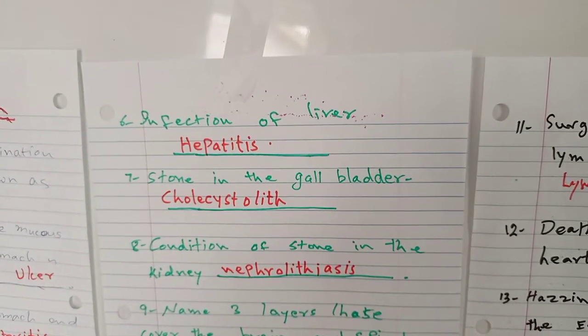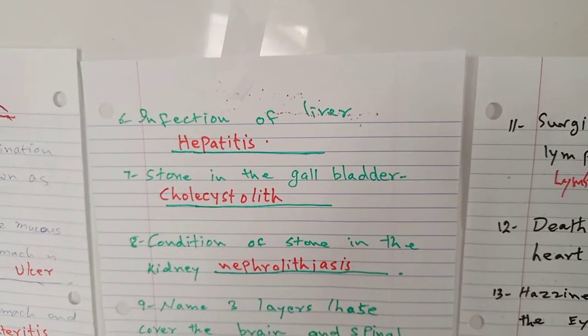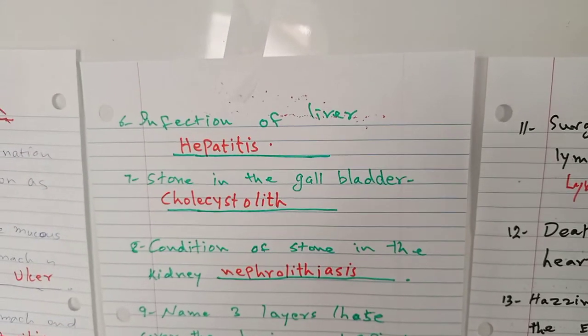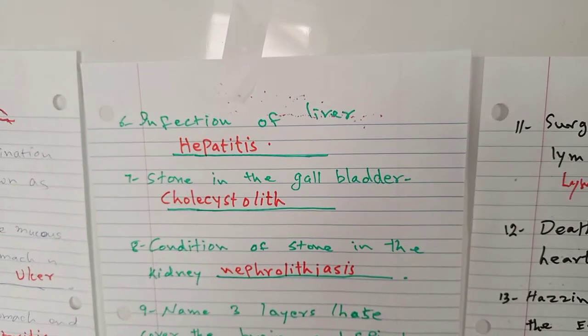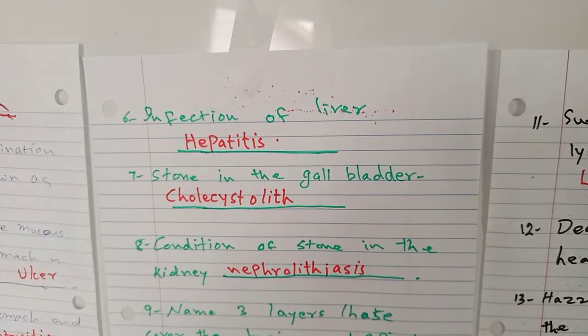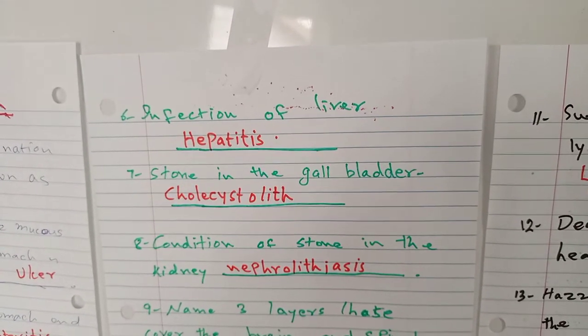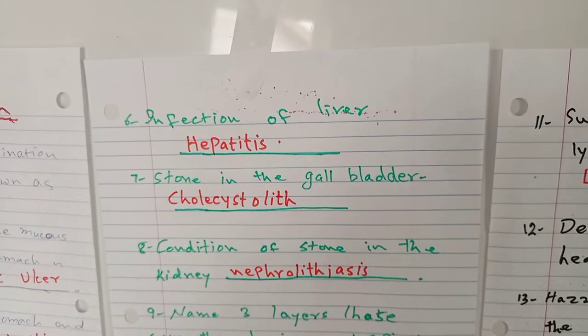8. Condition of stone in the kidney: nephrolithiasis. Nephr is kidney, lith is stone, iasis is abnormal condition of. So condition of stone in the kidney is known as nephrolithiasis.